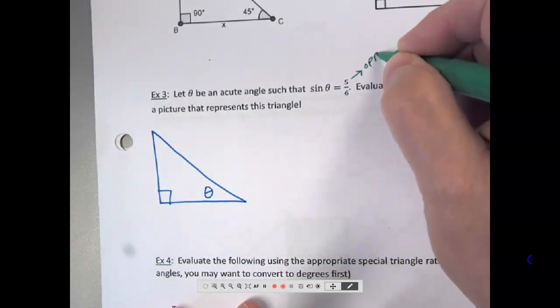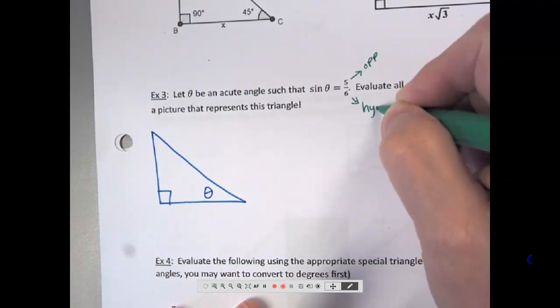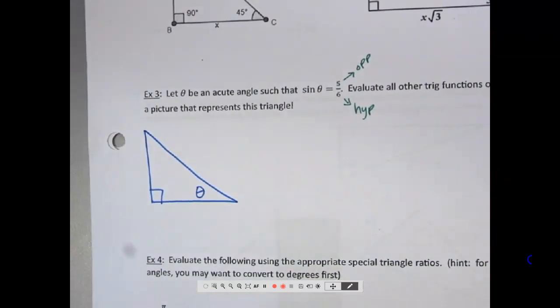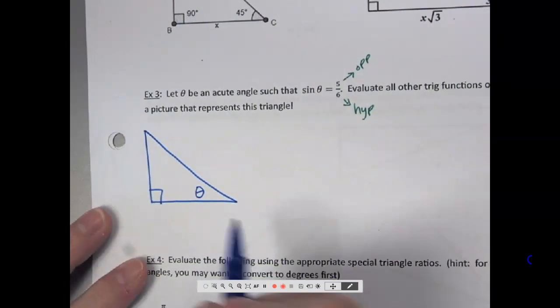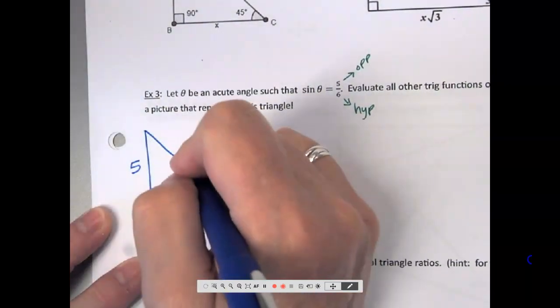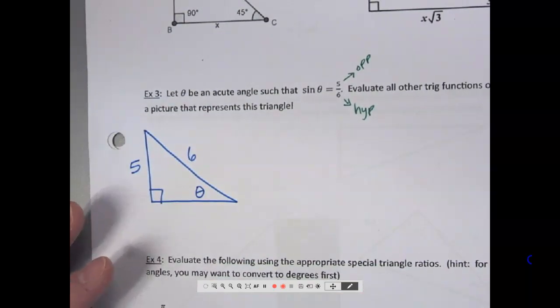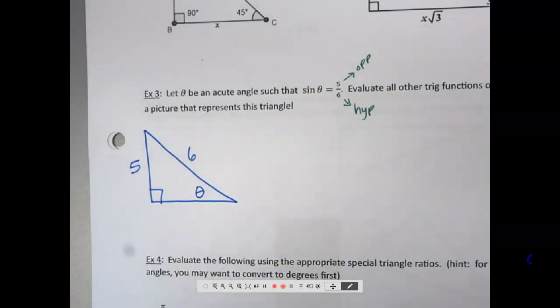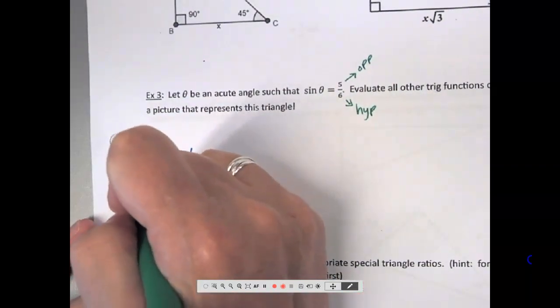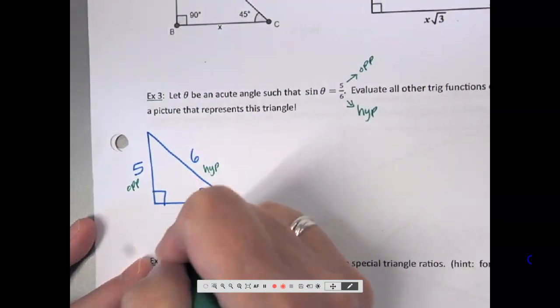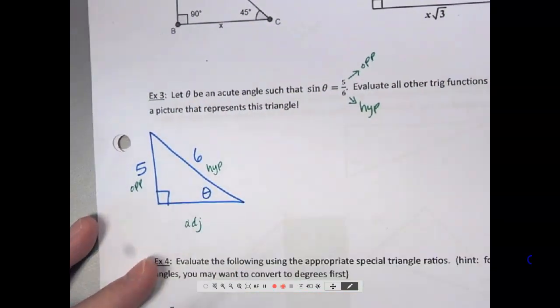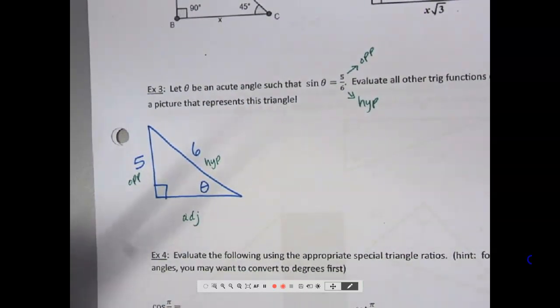Opposite over hypotenuse. So basically, I'm giving you those lengths. So opposite theta is 5, and the hypotenuse is 6. So your opposite will go up here. There you go. And your hypotenuse is on the bottom. Perfect. Okay, so if it helps you, label. This is opposite. This is hypotenuse. And this will be my adjacent that I have to figure out what it is. Okay, so if it helps you, label them. Or just use O, A, and H.